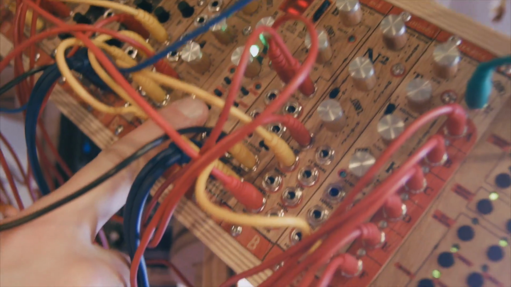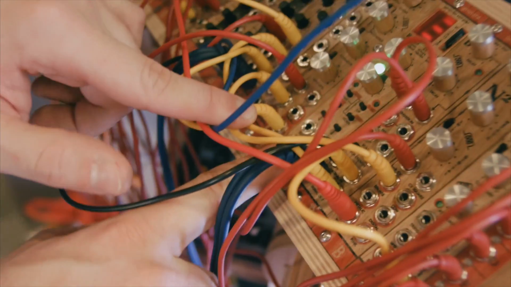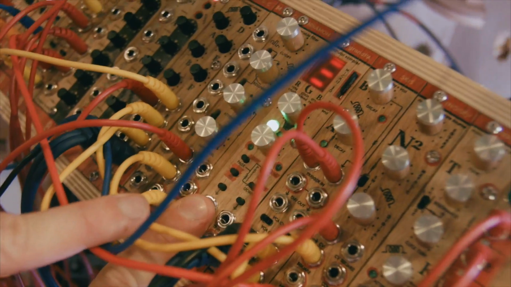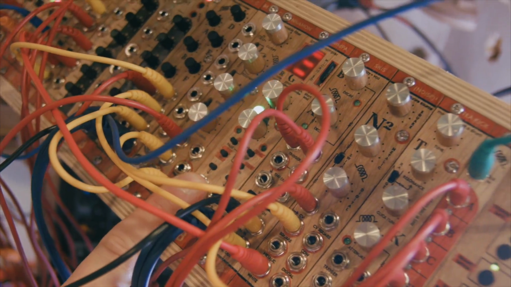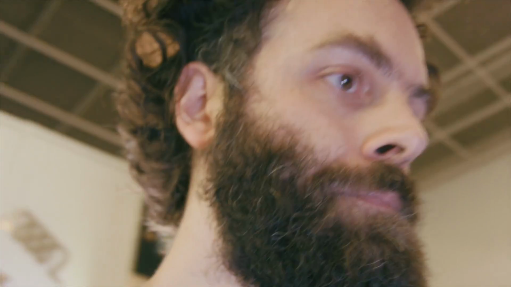There are 2 triggers, trigger A and trigger B, to trigger 2 different samples from the SD card, and basically it's a monophonic sampler. They can't play at the same time. But if you imagine using an acoustic hi-hat, open and close, that's exactly what you can use it for. I come from a musical background, I guess.